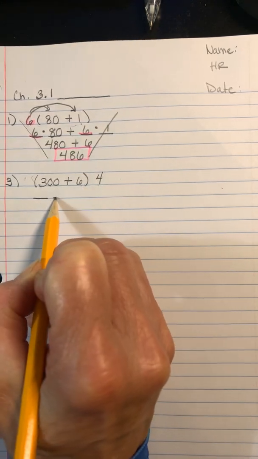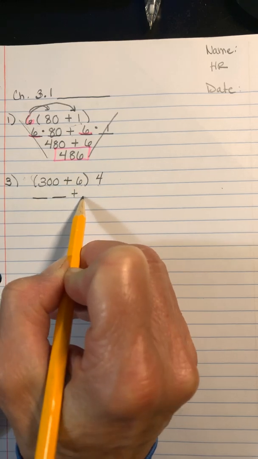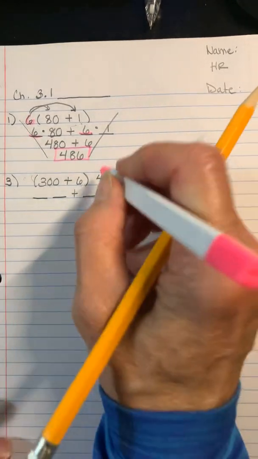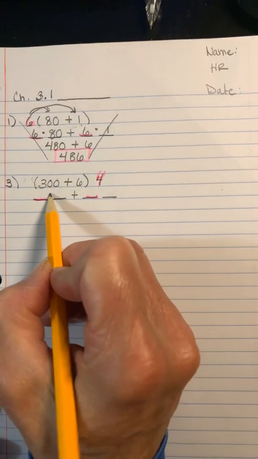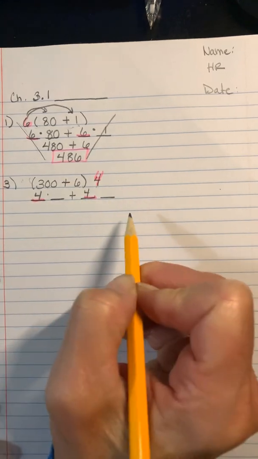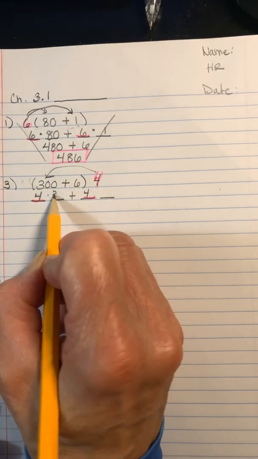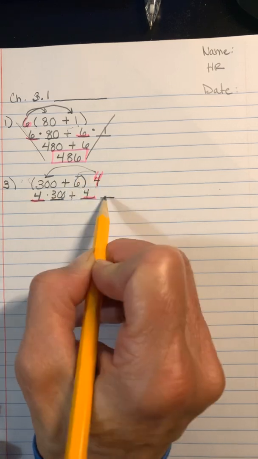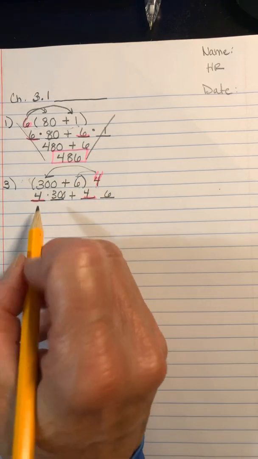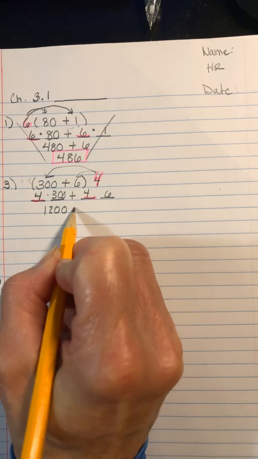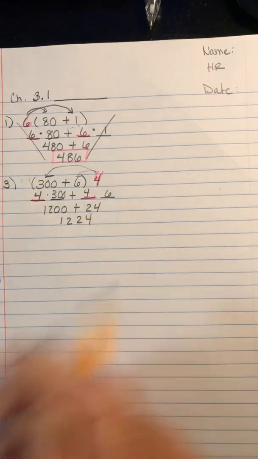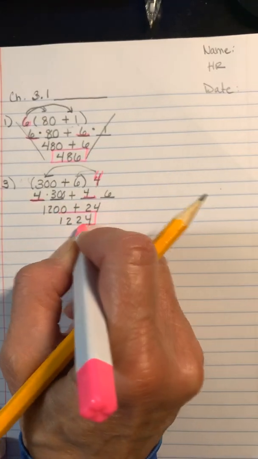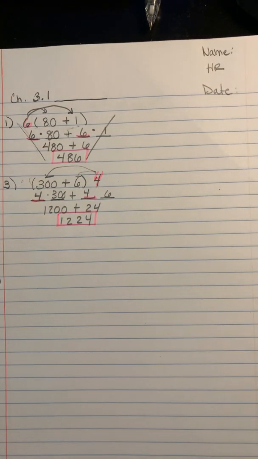For every one thing inside, you're going to make 2 lines. If it's addition, I drop it down. Who's my leader? Whoever's being distributed on the outside will go in the front lines. So I have 4 there and there, and then 4 times 300 plus 4 times 6. So I'm going to get 1200 plus 24, which is 1224. So it's as simple as that. So those are numerical expressions. I want to move on to when we're doing more of the algebraic expressions.